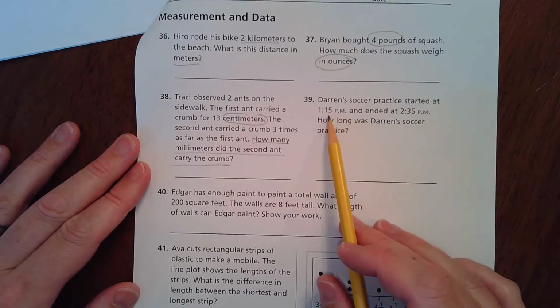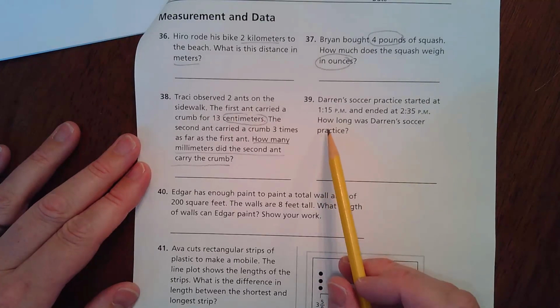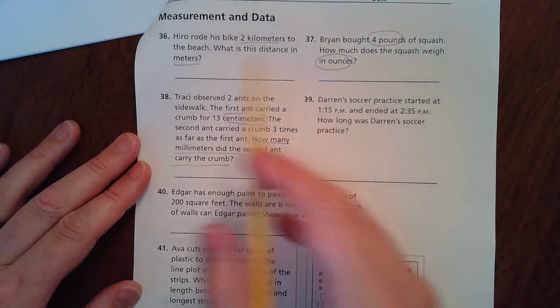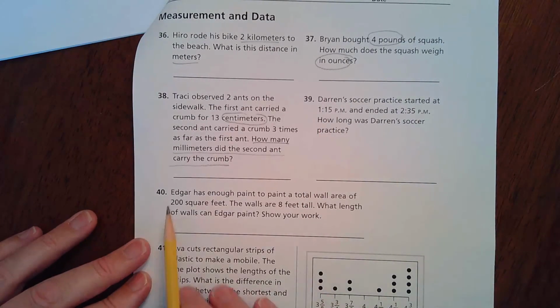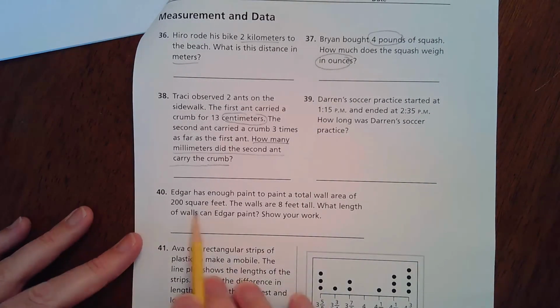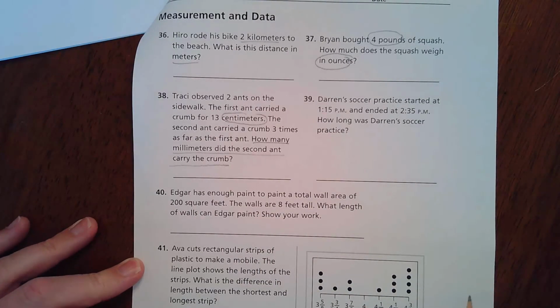Soccer practice starts at 1:15, ends at 2:35. How long was it? This is an elapsed time. You can do this one. Whereas 36, 37, and 38, we have talked about elapsed time. And last two. Edgar has enough paint to paint a wall. A total wall area of 200 square feet. The walls are 8 feet tall. What lengths of walls can Edgar paint?